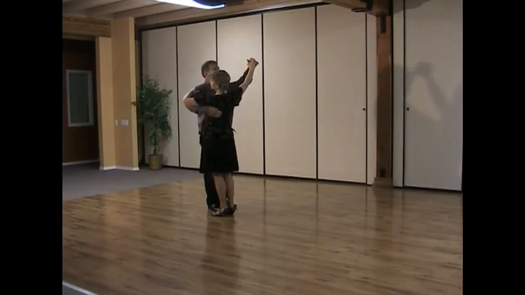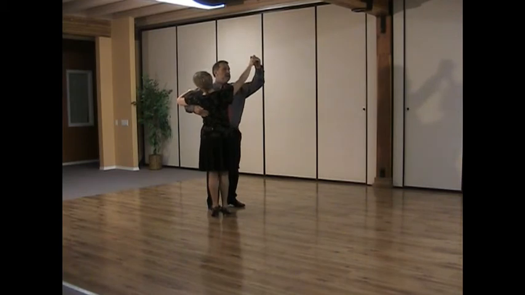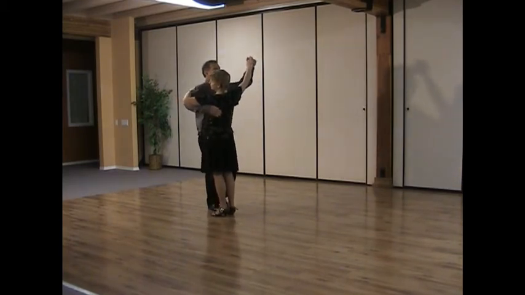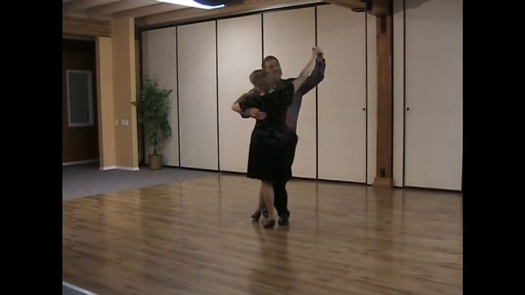Again, from closed position to contrabody or banjo, the lead for this figure is a right face rotation, left side stretch by lifting my left shoulder up. Contrabody or banjo position.